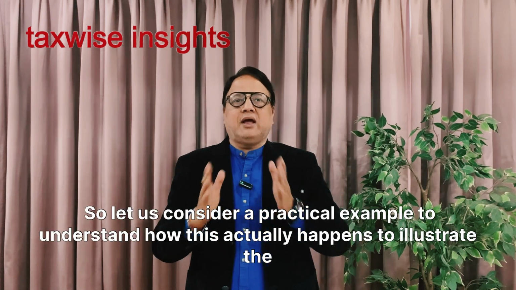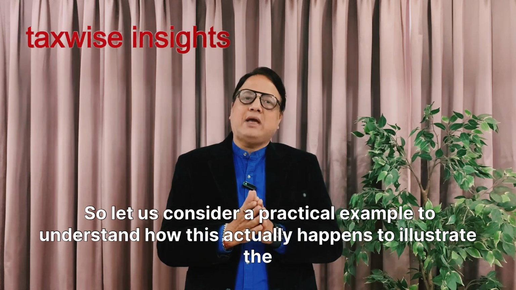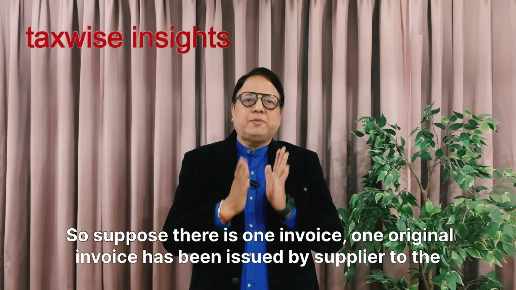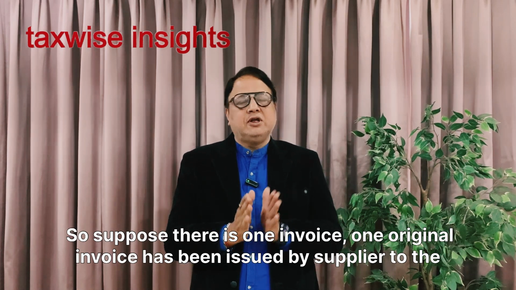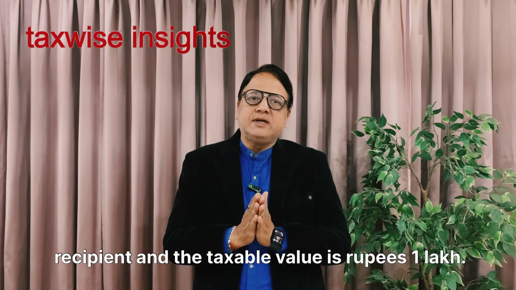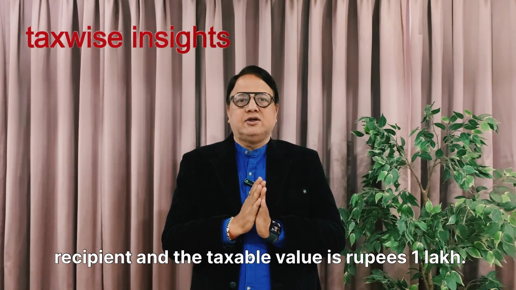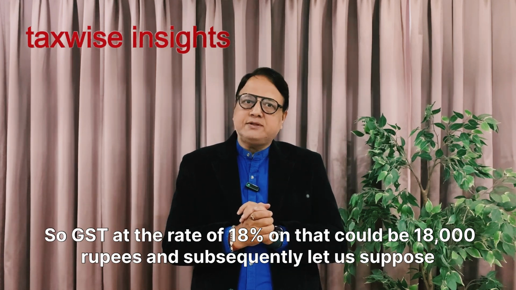Let us consider a practical example to understand how this actually happens. Suppose one original invoice has been issued by a supplier to the recipient, and the taxable value is rupees 1 lakh. GST at the rate of 18% on that would be 18,000 rupees.